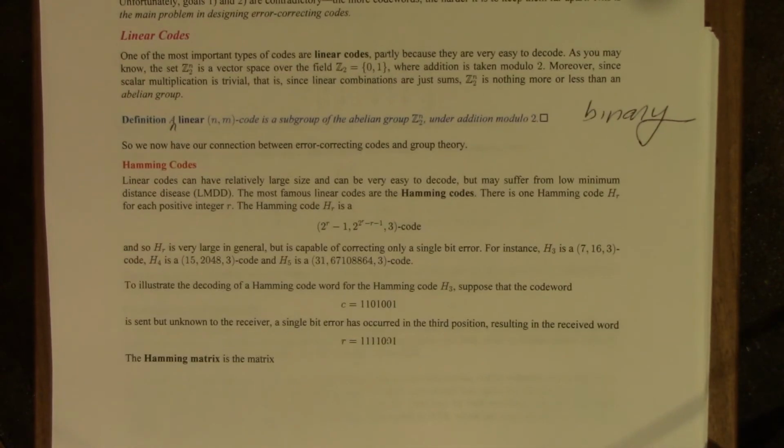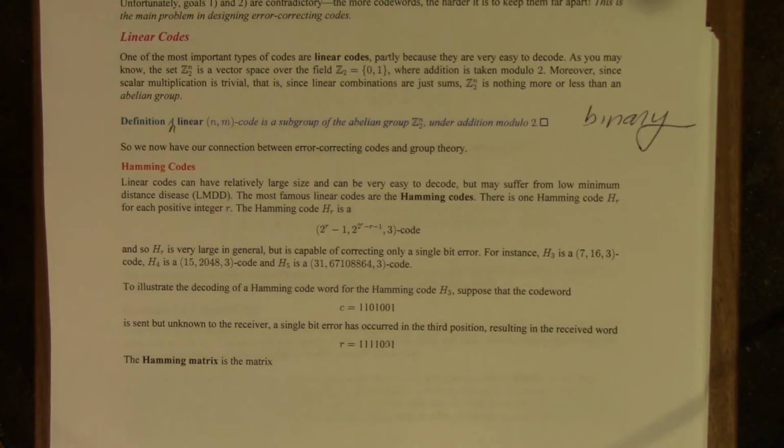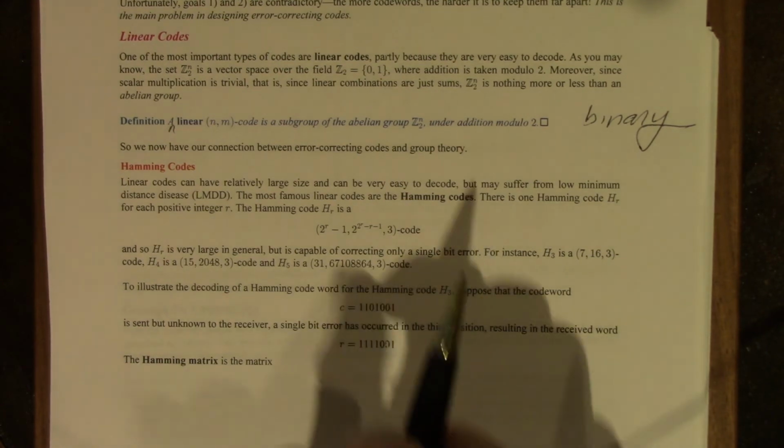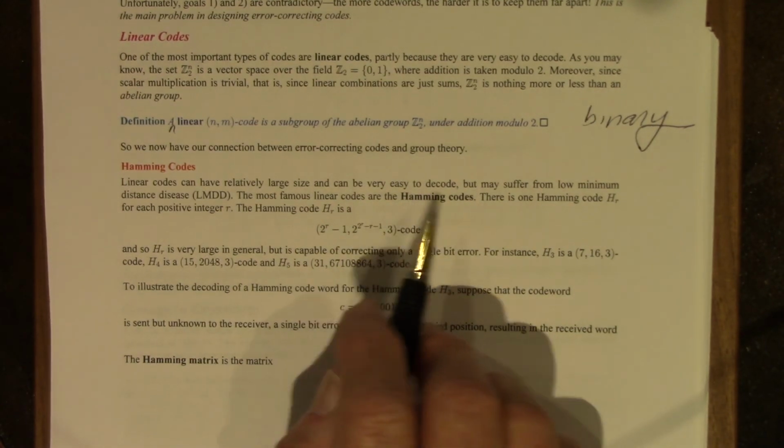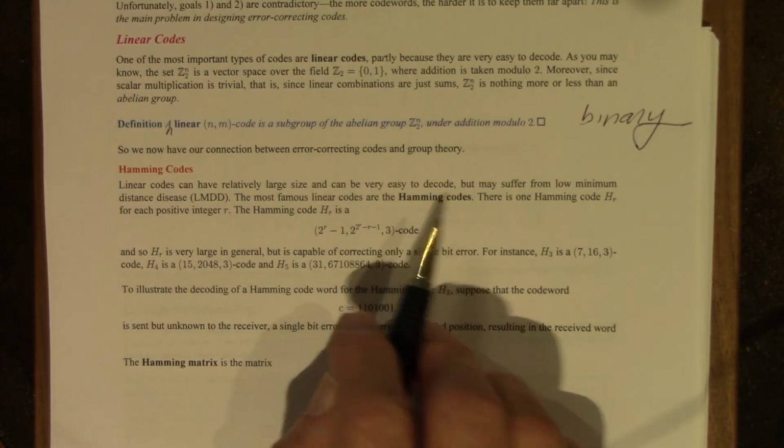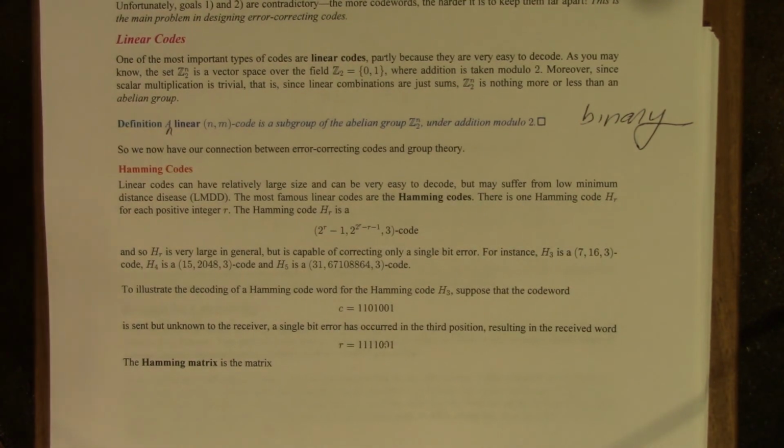Linear codes can have relatively large size, and they can be very easy to decode. So that takes care of two of the three requirements for a good code. But they may very well suffer from low minimum distance disease. So that's a problem. For example, the most famous linear codes are the Hamming codes, discovered by Richard Hamming.